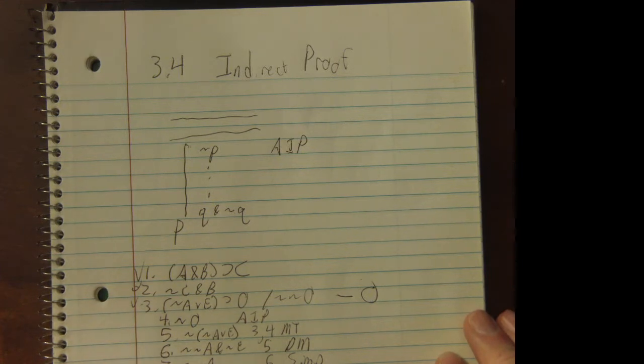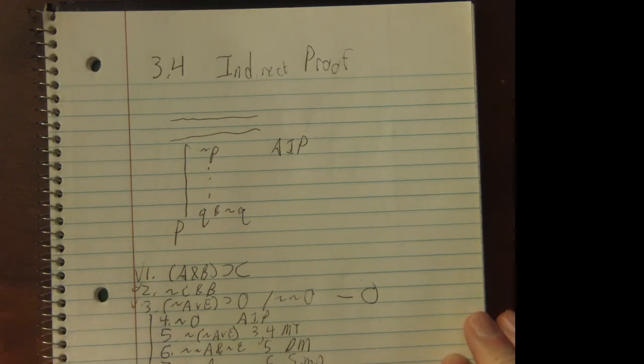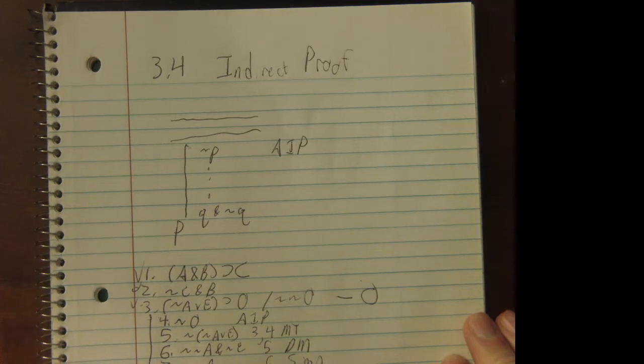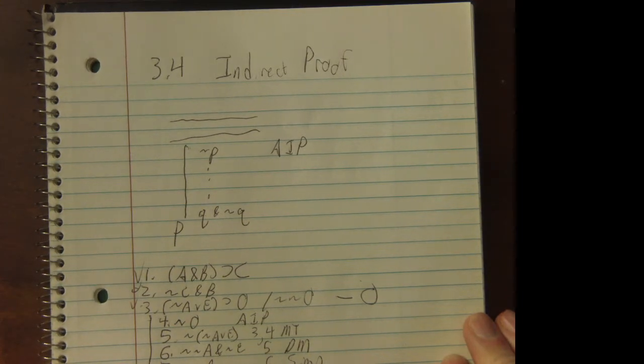And that's impossible, which means the one and only thing I have actually proven is that my initial assumption was false. So since not O is false, O must be true. That's using lines 4 through 14 conditional proof, and then double negate for the win.